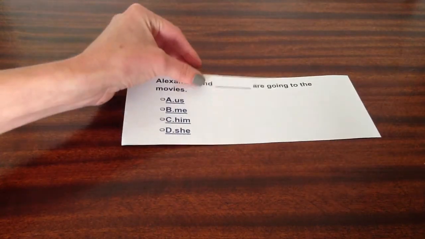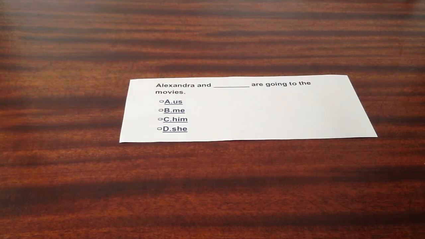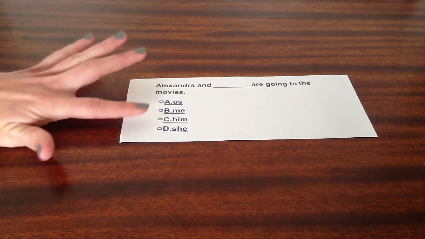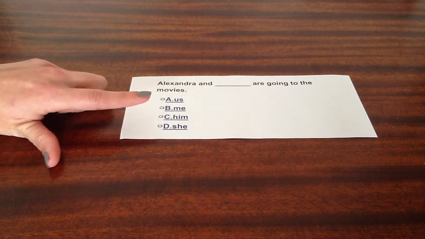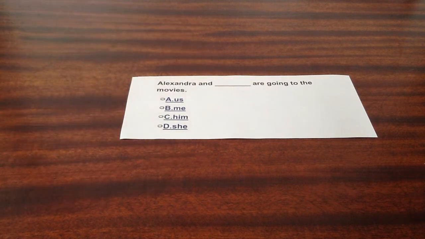And in fact, this is something that showed up on the last interim. For this question, I had at least 2 people in each class raise their hand and say, Miss Bierman, none of these work. And then I had an additional 1 to 3 people in each class raise their hand and say, Miss Bierman, all of these work. I don't know what goes in this blank.